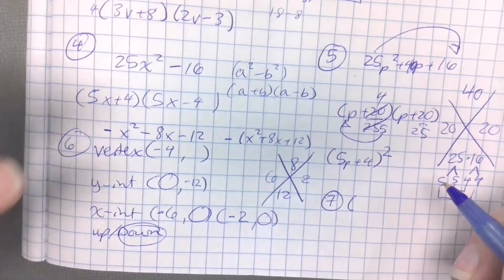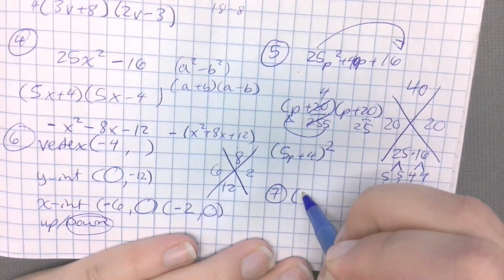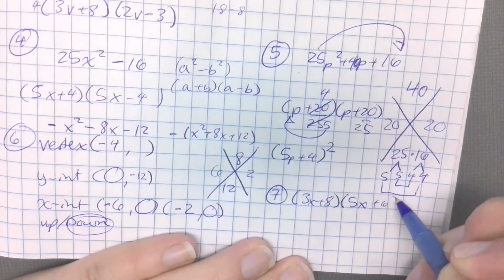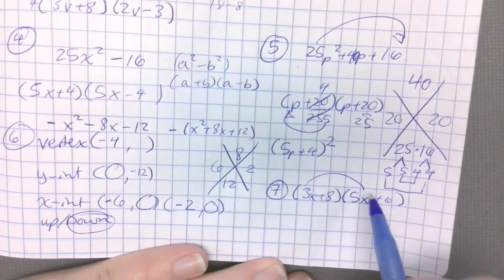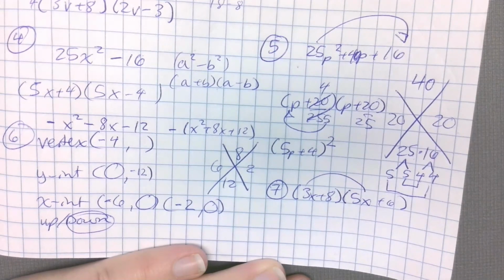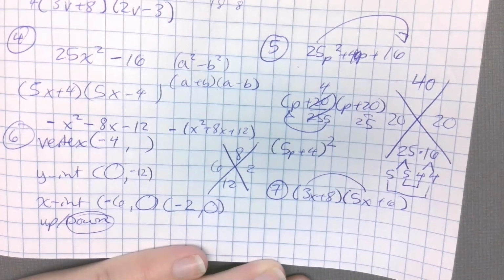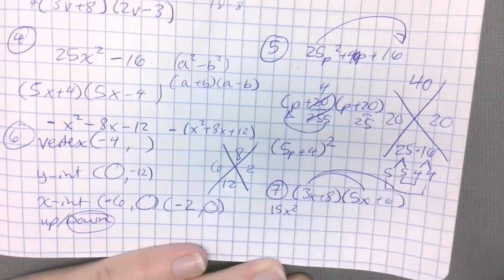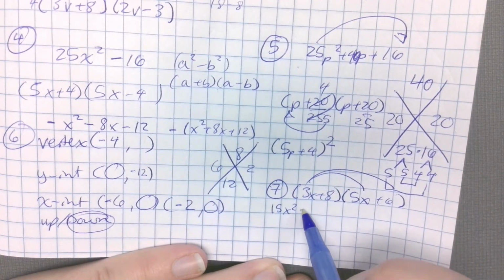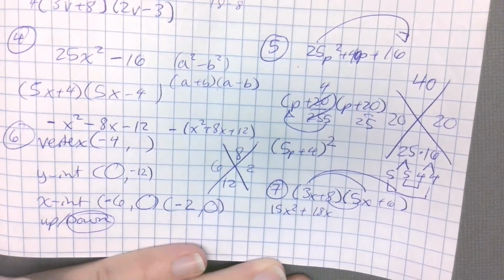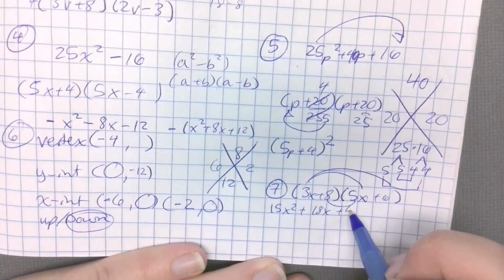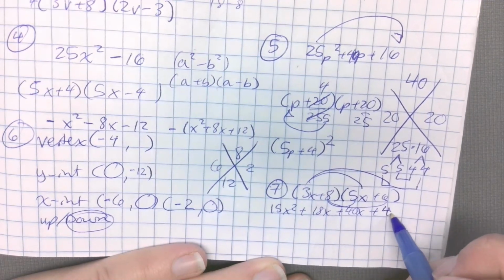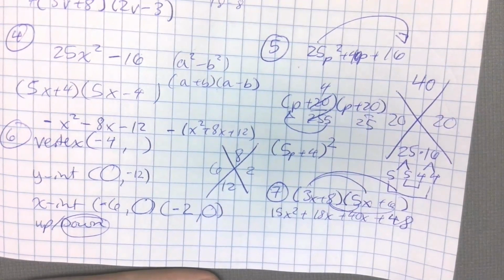Give me any number you want, 1 to 10. 8. 3x plus 8. I heard 5x plus 6. Are you okay with that? Okay, just multiply it. What's 3x times 5x? 15x squared. 3x times 6? 18x. 8 times 5x? 40x. 8 times 6? 48. And then what can go together? What are your like terms?